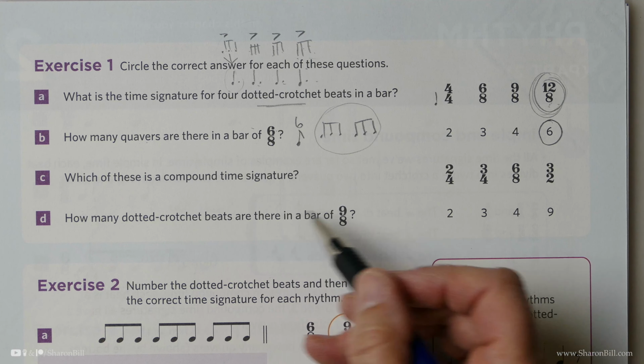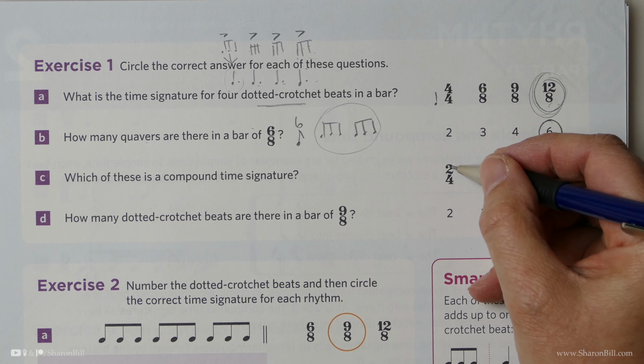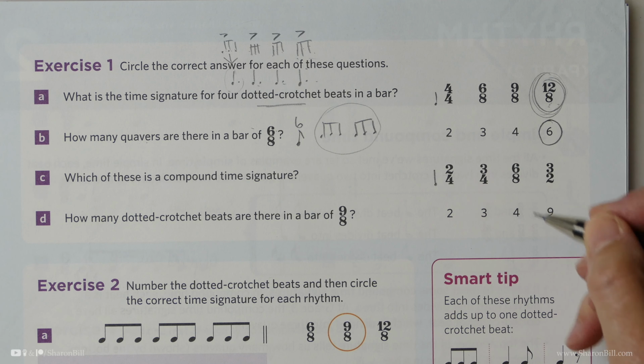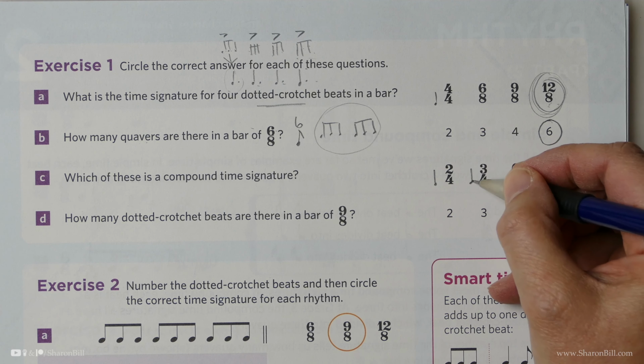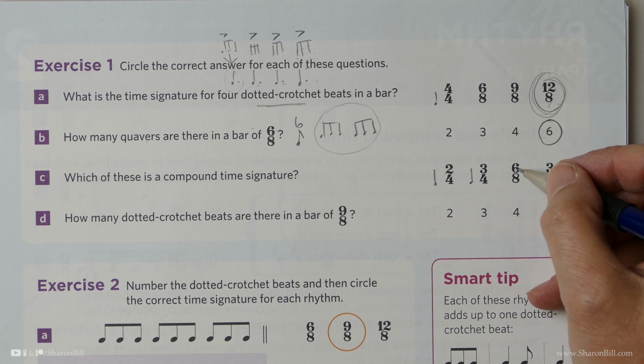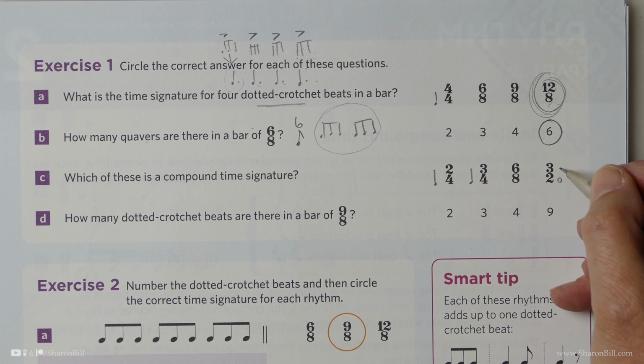So which of these is a compound time signature? So we know that that is 2 crotchet beats per bar. That is 3 crotchet beats per bar. Here that's 6 quaver beats, and that's 3 minim beats.